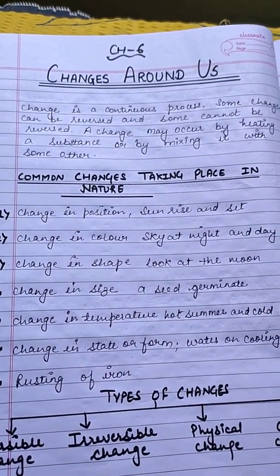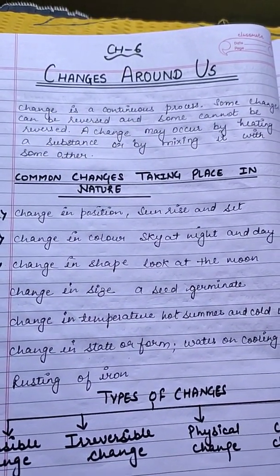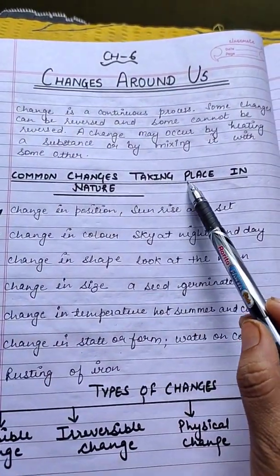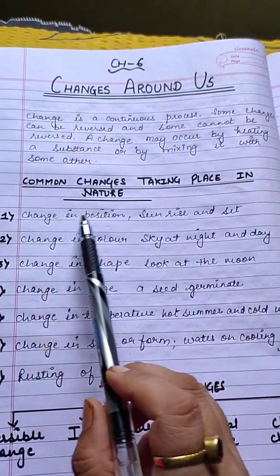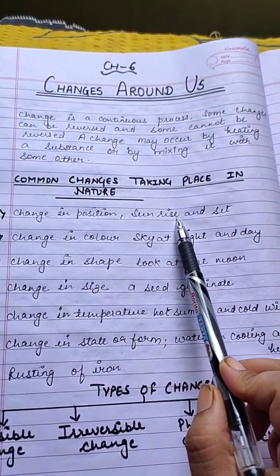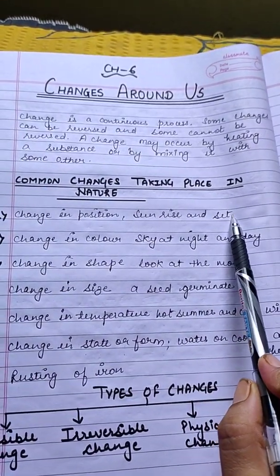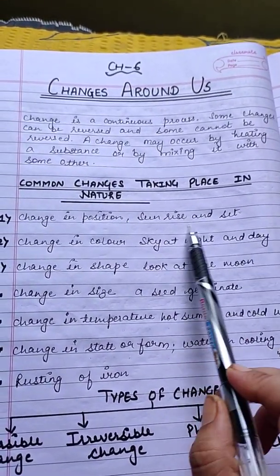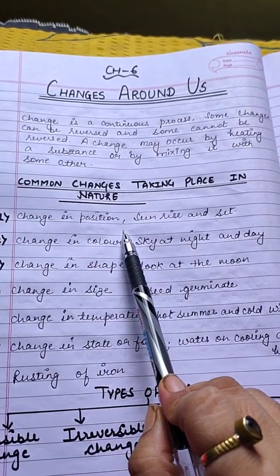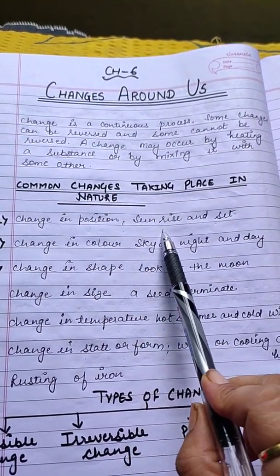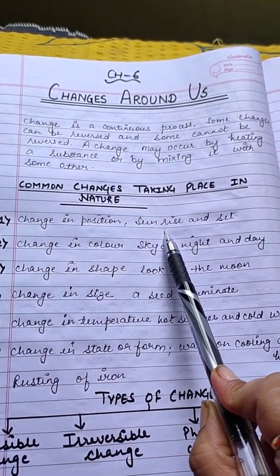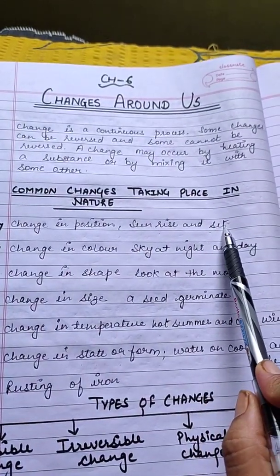There are some common changes which are taking place in nature. Common changes taking place in nature are changes in position. For example, sunrise and sunset. This is an example of a change in position. The sun rises in the east and sets in the west.